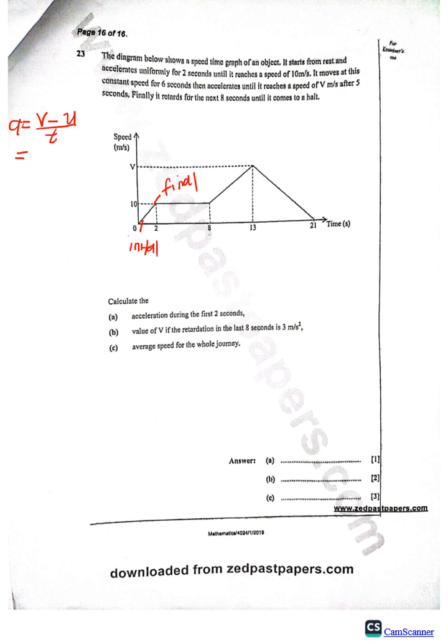The final velocity is this number, which is 10. So 10 minus the initial, it is starting from 0, over the time, which is 2. We are told in the first 2 seconds. 10 minus 0 is 10, over 2. 10 divided by 2 is 5 meters per second squared. So that is our answer for the first part.